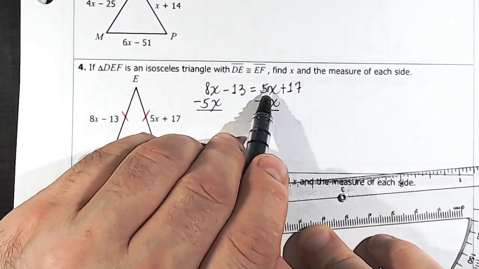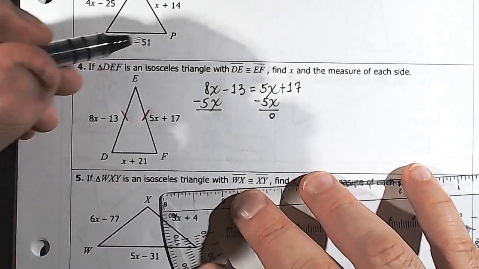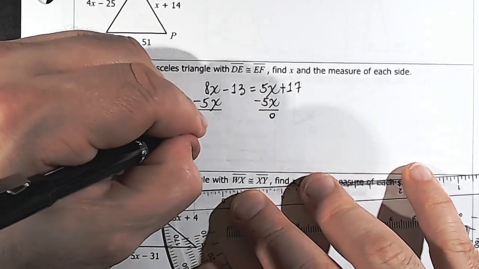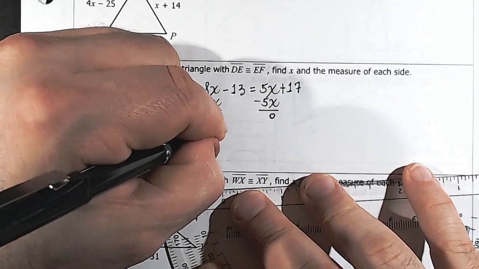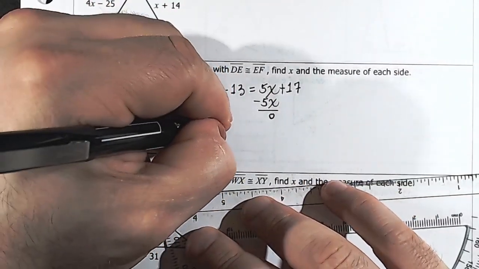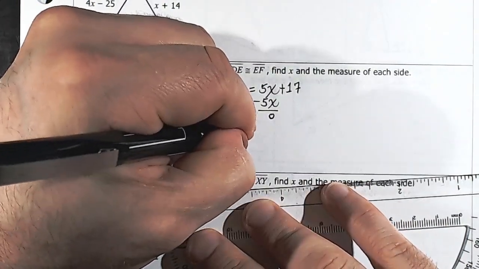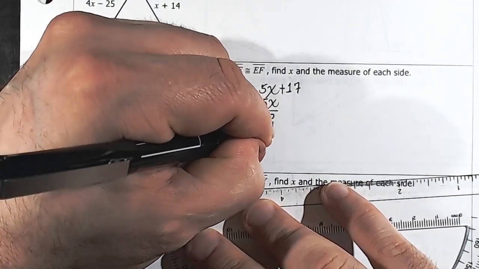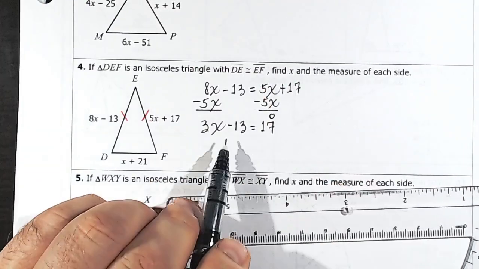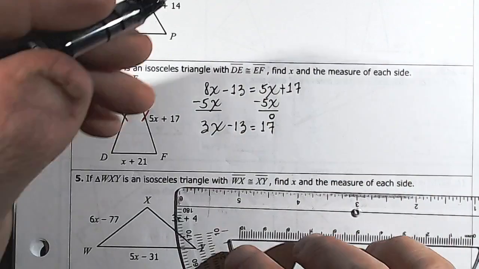So on the right side, 5x minus 5x is 0. And on the left side, 8x minus 5x is 3x. Just bring everything down. 3x minus 13 equals 17. All we have to do now is add 13 to both sides and divide everything by 3.